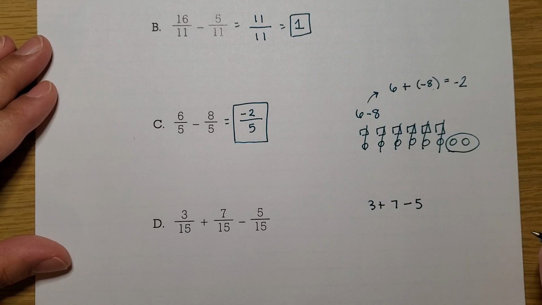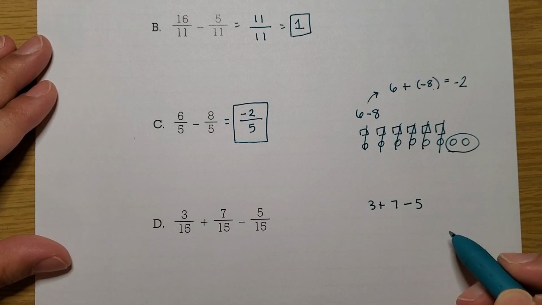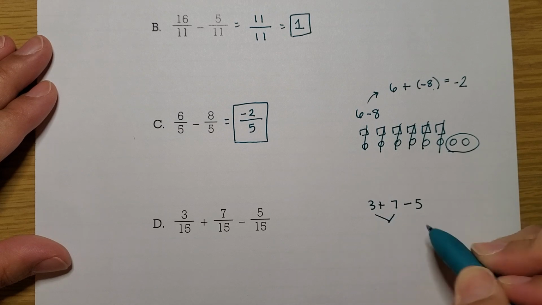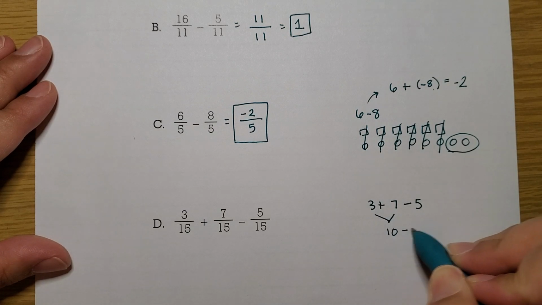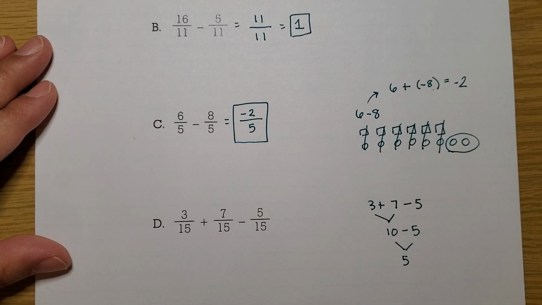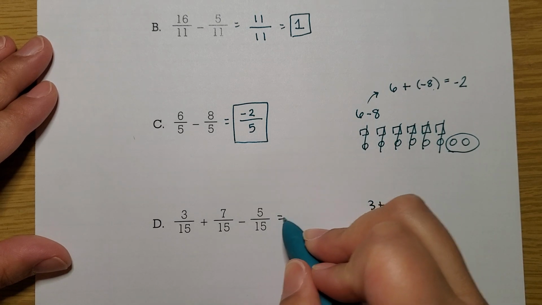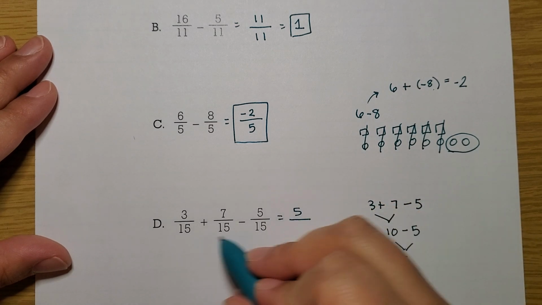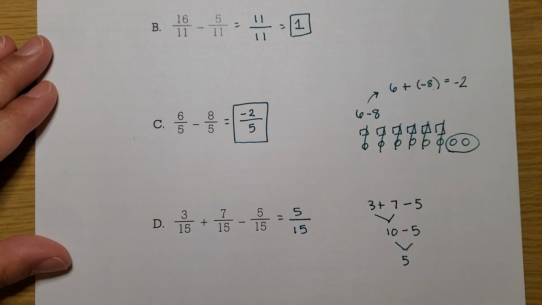Let's follow our order of operations: we add or subtract from left to right. 7 plus 3 is 10, and 10 minus 5 is 5. So over here, I'm going to get 5 on the top and 15 on the bottom.